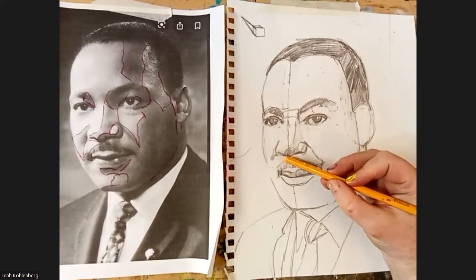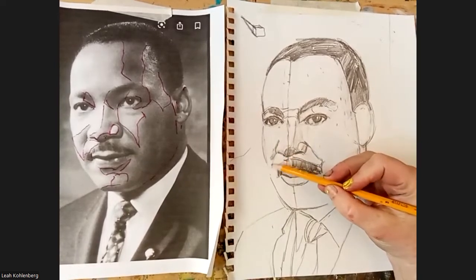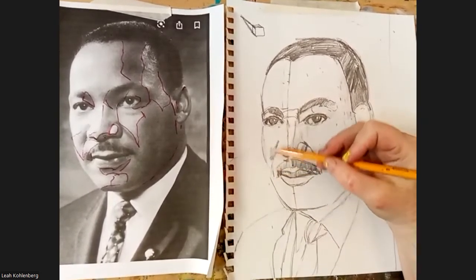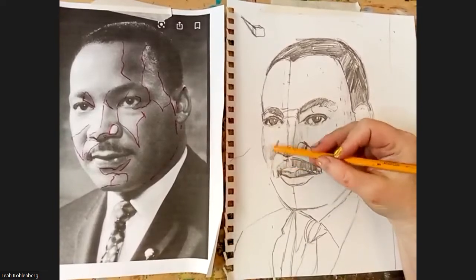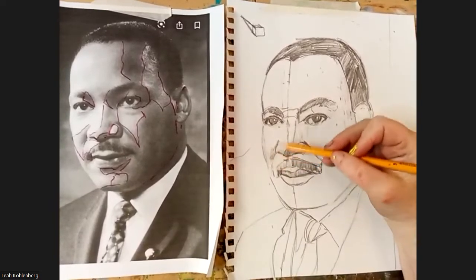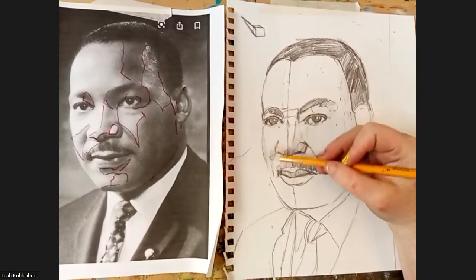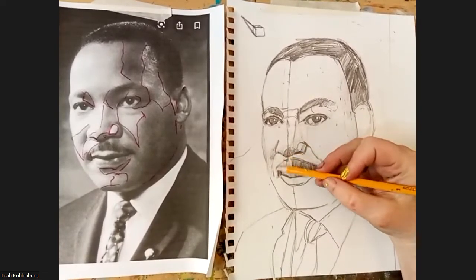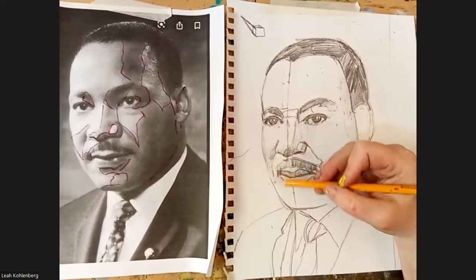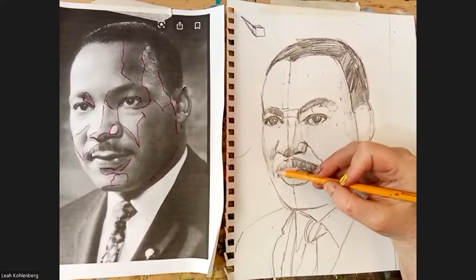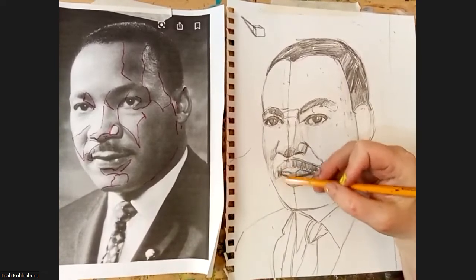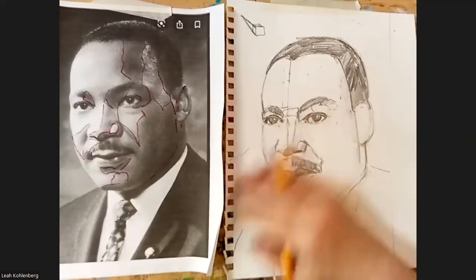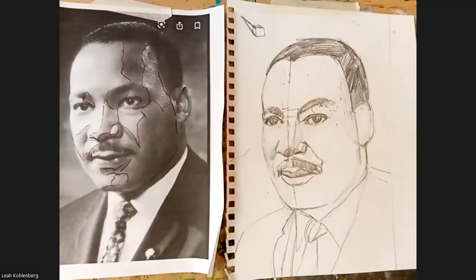So now I'm going to try and sketch in some of those. I can see that even though it's light here, I'm doing a light shadow here, but it's still a shadow. Even though this side of his face is light, it's still darker.